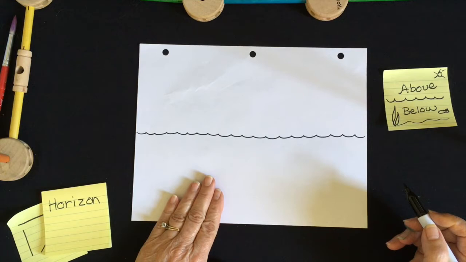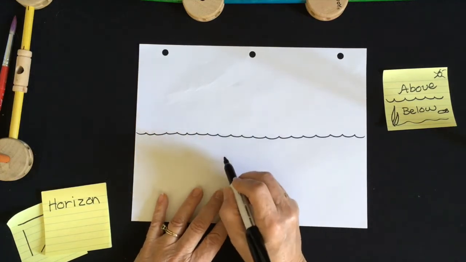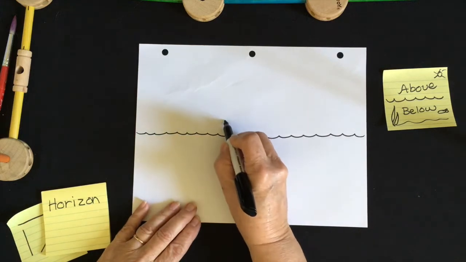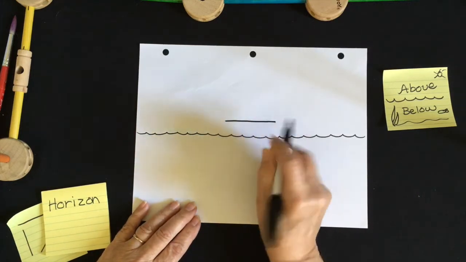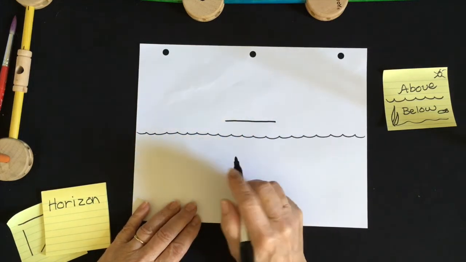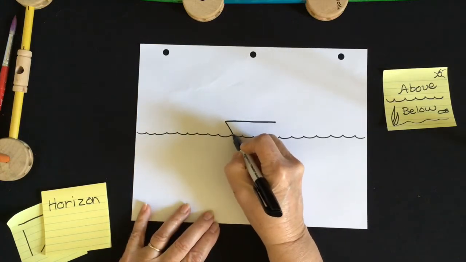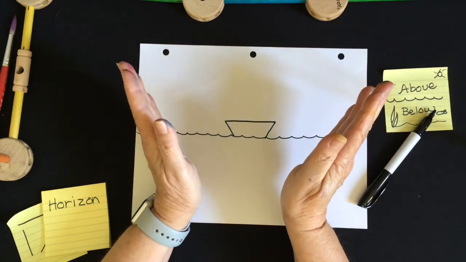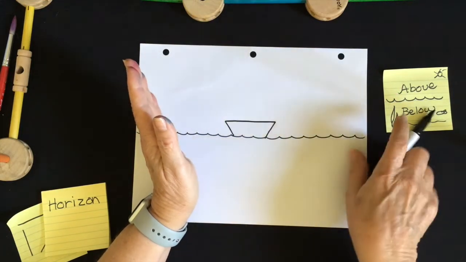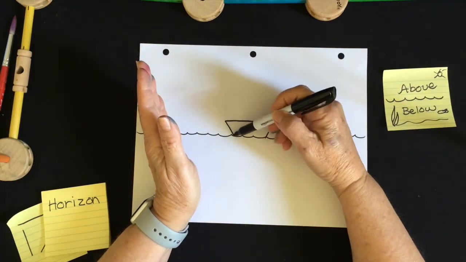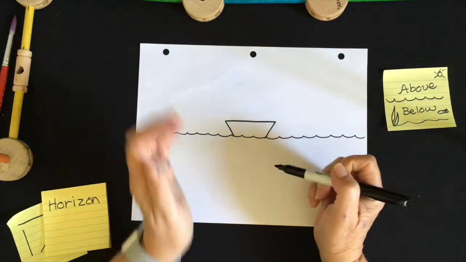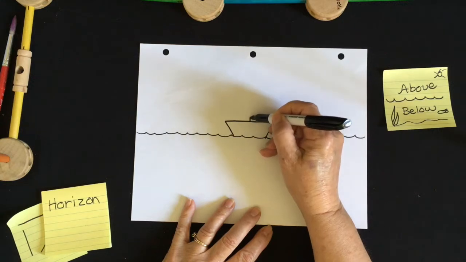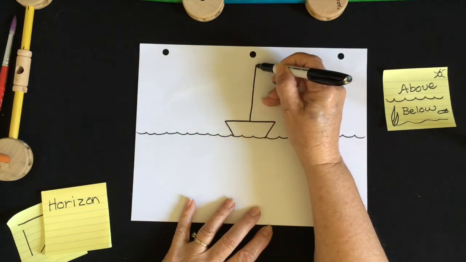First, I'll show you how to make a sailboat. So I'll begin with a straight line right in the center above the horizon, right here, above the top of the water, and two diagonal lines. Now I want to point out that the lines go like this, like the letter V. Notice that this looks like one side of the letter V, and this looks like the other side of the letter V. Next, I'll begin making some details, like this part of the boat, which is the mast.